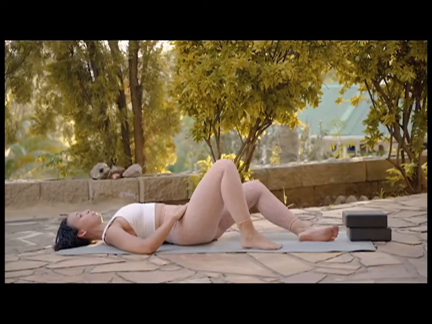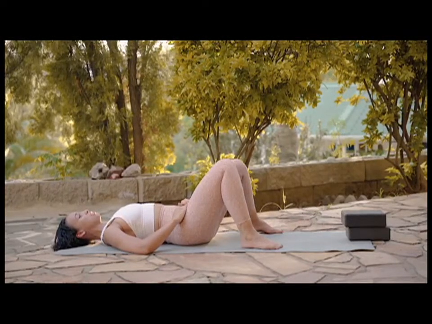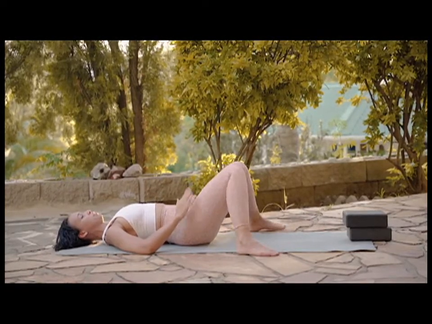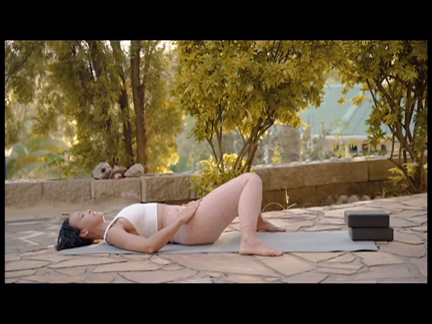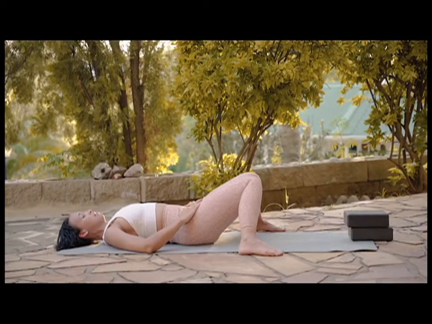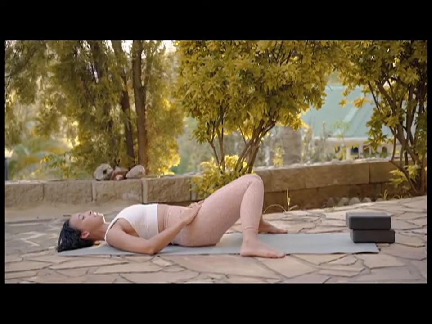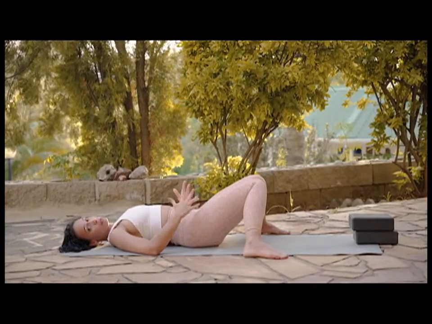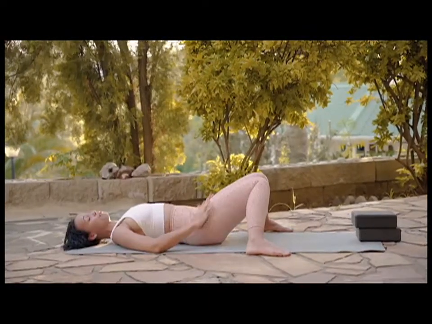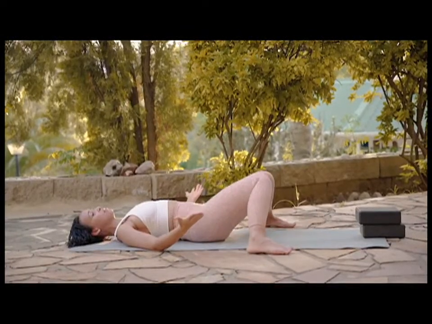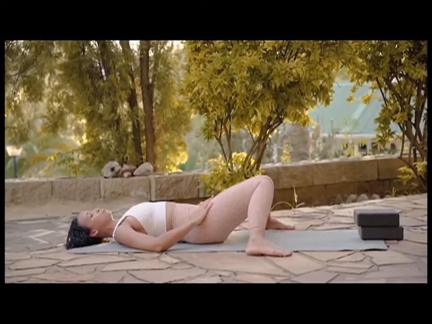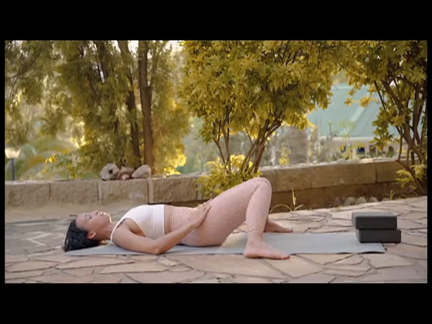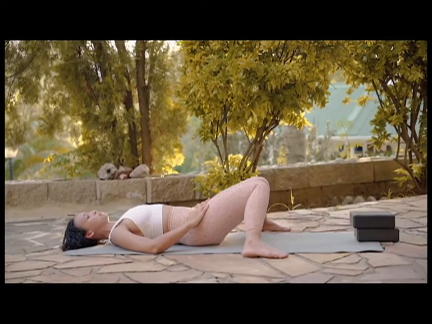From here, we're going to go into an internal hip rotation. I'm going to spread my feet to the side, lean the knees inwards. If you have a little bit more flexibility and you don't really feel the stretch, just take your feet even further apart to deepen this internal rotation stretch in your hips.